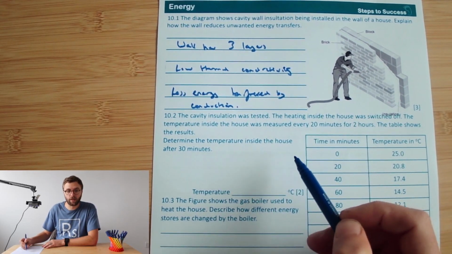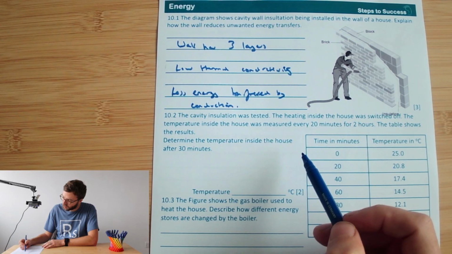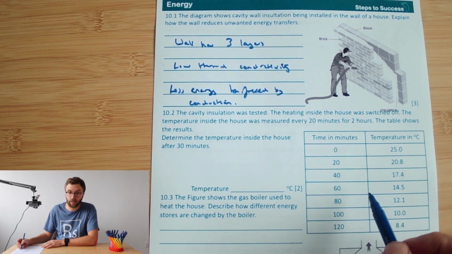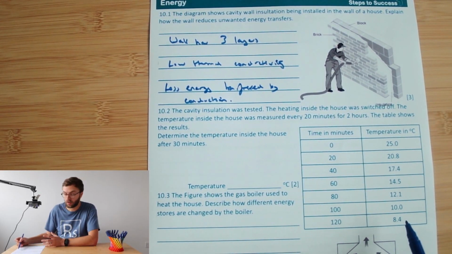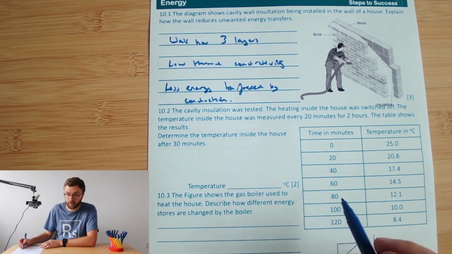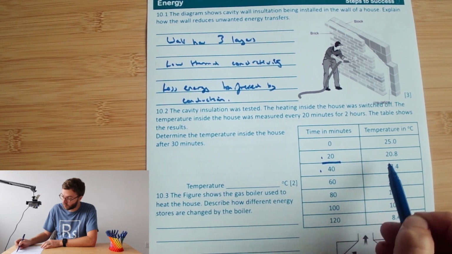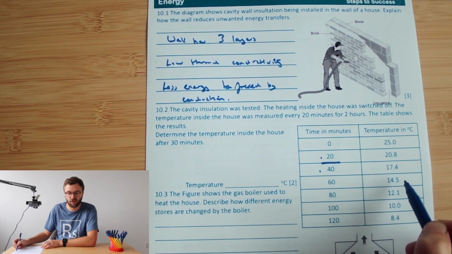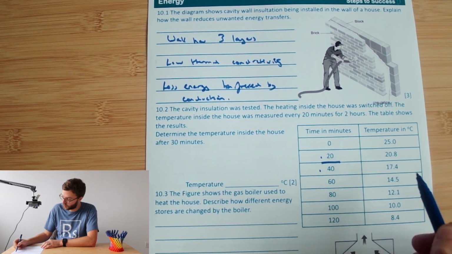In the next one, it tells us that the cavity insulation was tested, the heating inside the house was switched off, and then the temperature was measured every 20 minutes for 2 hours, and this table shows the results. So you can see obviously the temperature dropping as the house wasn't being heated anymore. Determine the temperature inside the house after 30 minutes. So you can see that we've got 20 minutes and we've got 40 minutes, but 30 minutes would be somewhere in between. So we're going to make the assumption that these look like they're going down roughly equally. So we're going to assume that 30 would be somewhere halfway between the two.